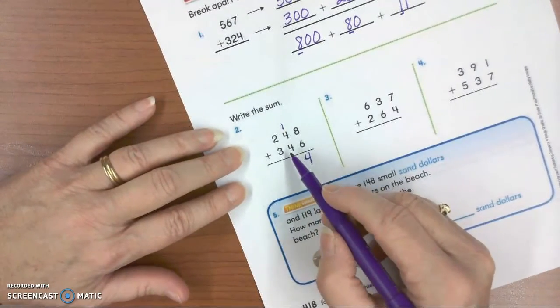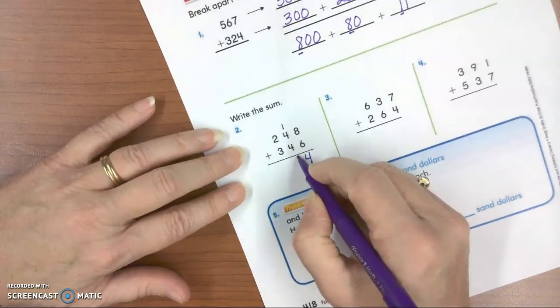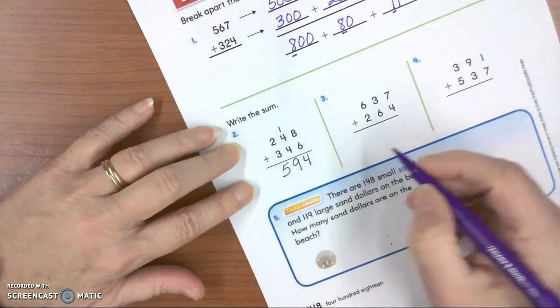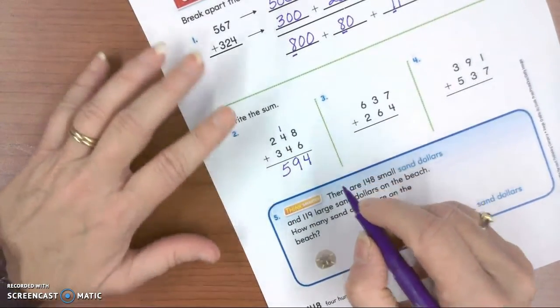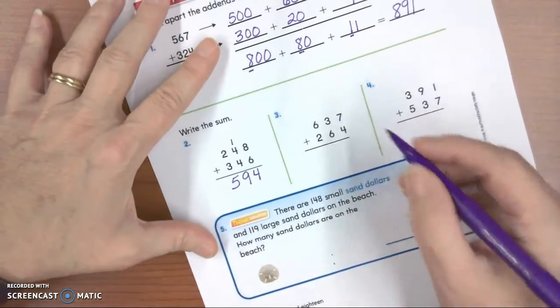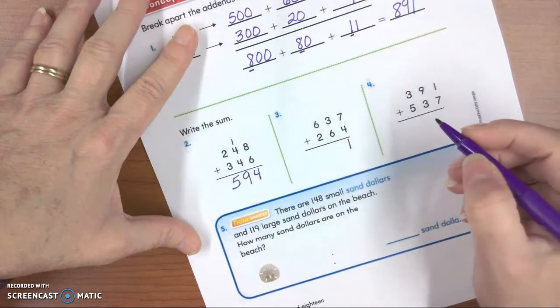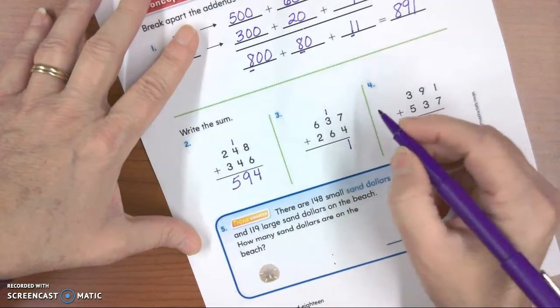So we have 4 and 4, which is double, plus 1 is 9. And then 2 and 3 is 5. So we just had to regroup the ones. This next problem, we have 7 ones and 4 ones, which is 11 ones. So we have a 10 to regroup.